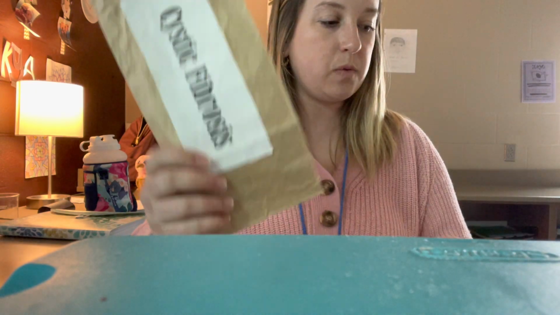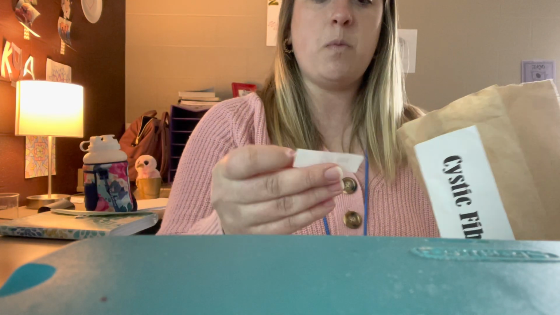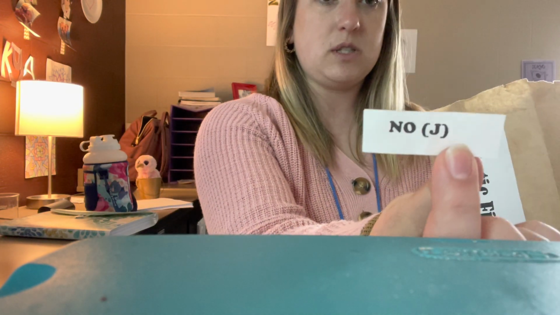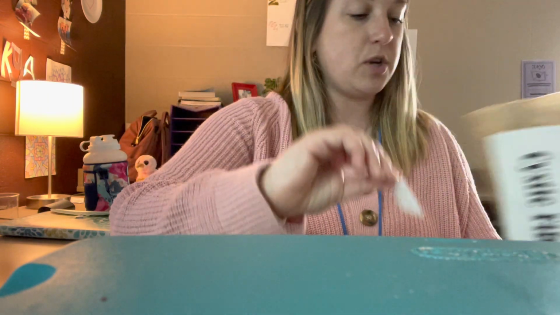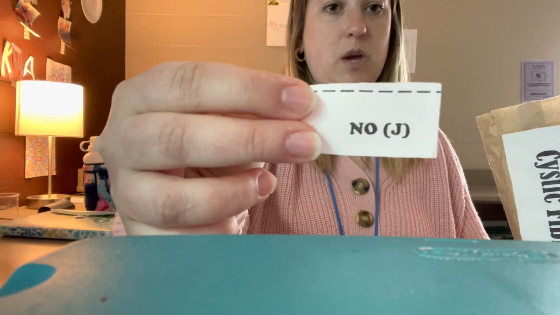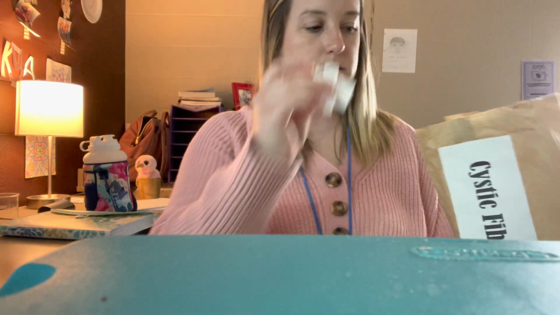And our last one, we have cystic fibrosis, which is a disorder that affects the lungs and your ability to breathe. So from the mom, we got a capital J, which means no cystic fibrosis. And on the back, for the dad, we also got a capital J, which means no cystic fibrosis.